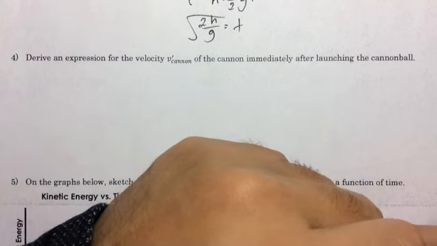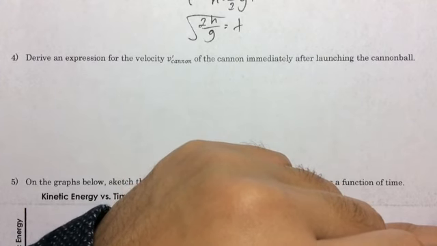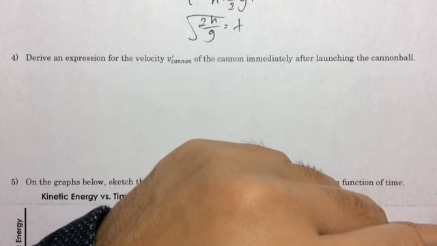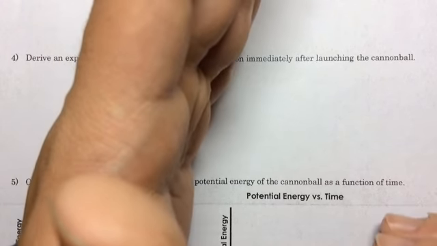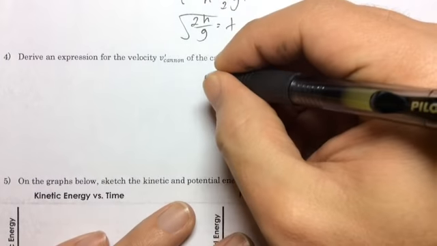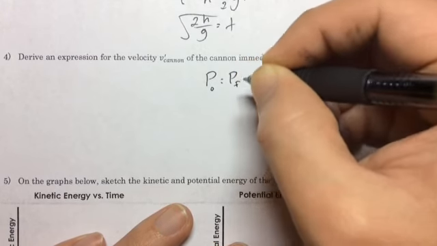Moving on, derive an expression for the velocity v prime of the cannon immediately after launching the cannonball. So what's going on there? What's the velocity of the cannon before launching the cannonball? It's still, right? So this is an explosion, or in other words, an inelastic collision that's backwards. So let's think about that. We can use momentum. Momentum in the beginning should be equal to the momentum in the end.